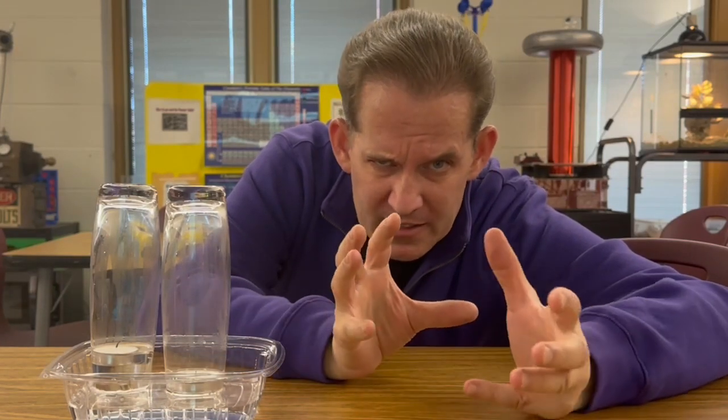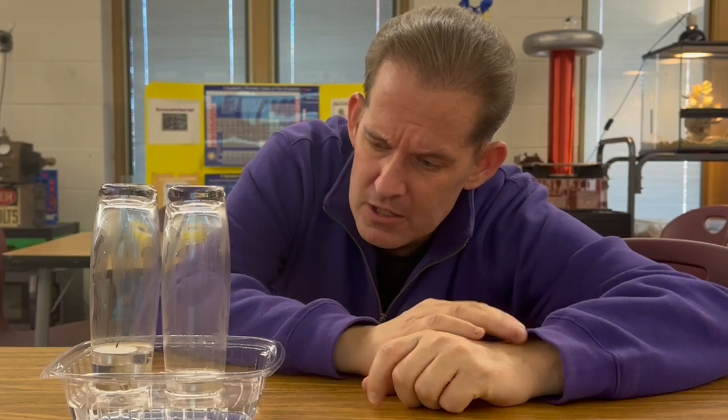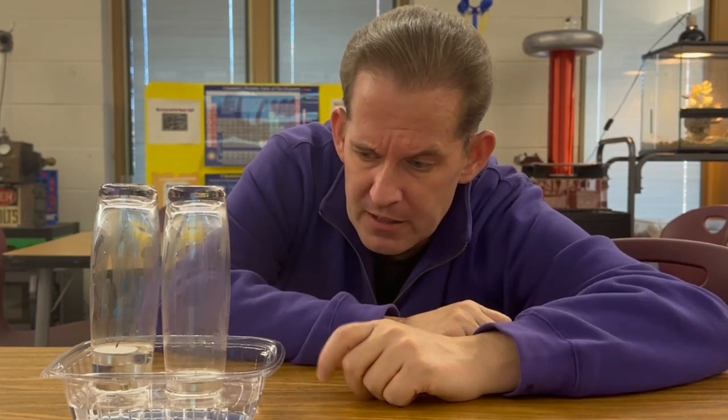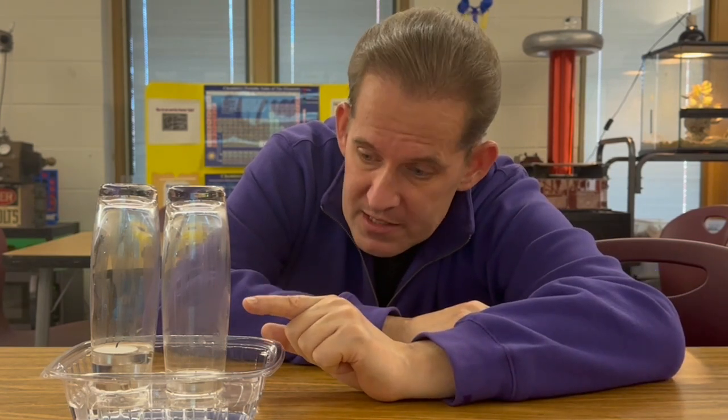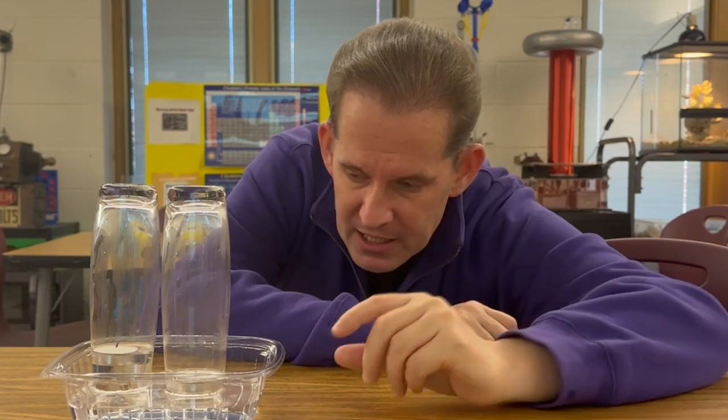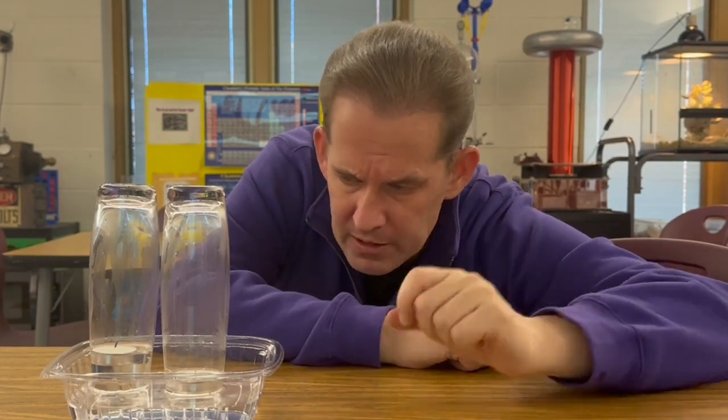So what you're seeing here is a combination of thermal expansion and air cooling and contracting as it does so. In this first one, we didn't hold the glass over the flame for very long. We just covered it very quickly. And so the air inside was heated by the flame that kept burning for a few moments. And when the candle went out, the air started to cool and it started to contract. And that created a vacuum that made the water level rise.